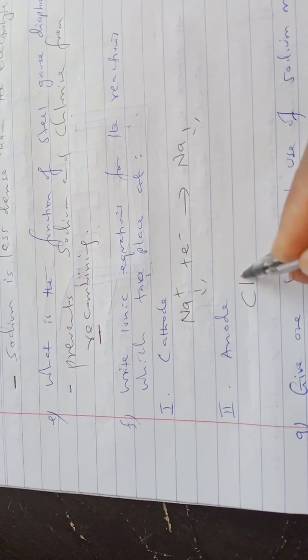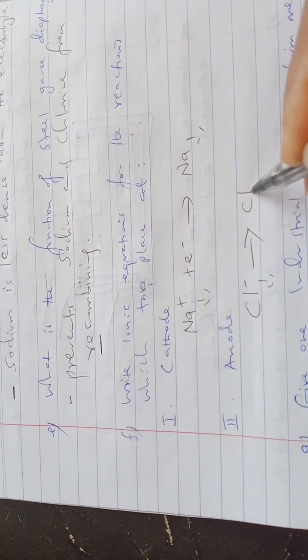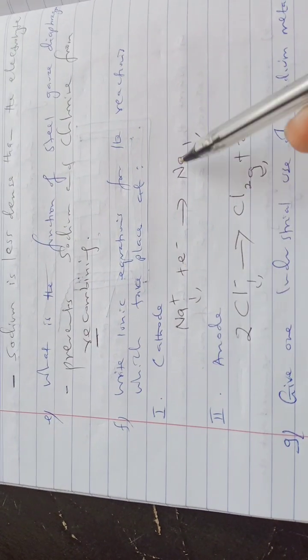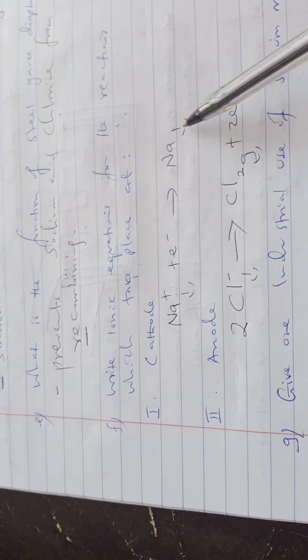And then at the anode you have chloride ions which lose what? Electrons to give you what? Chlorine gas. 2 electrons are lost. So you put a 2 here and you balance. So there's no need of writing a 2, 2, 2 because you simplify, you have 1, 1, 1. So at the anode you have that, at the cathode you have that.